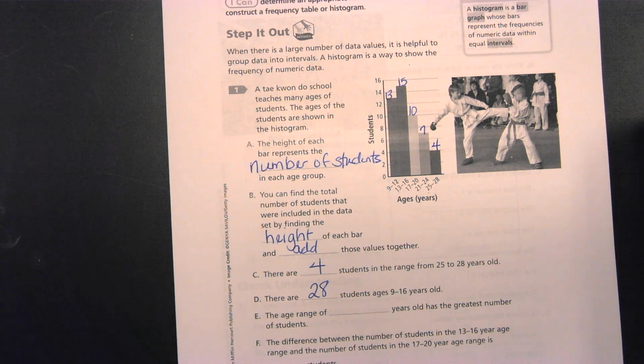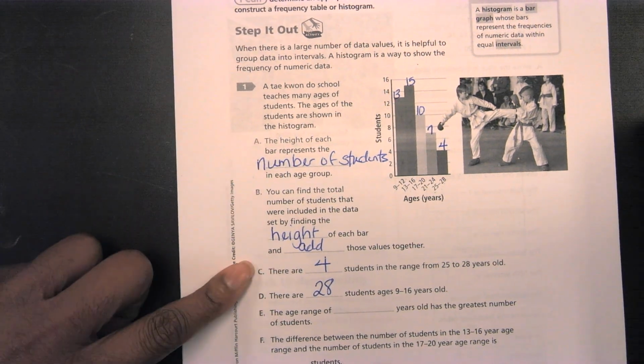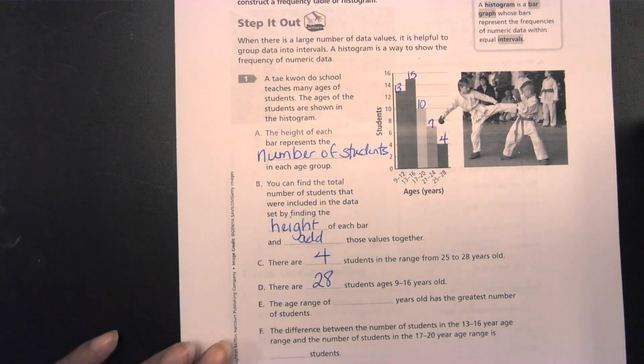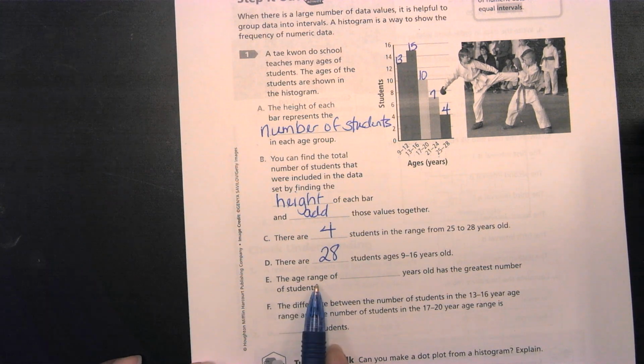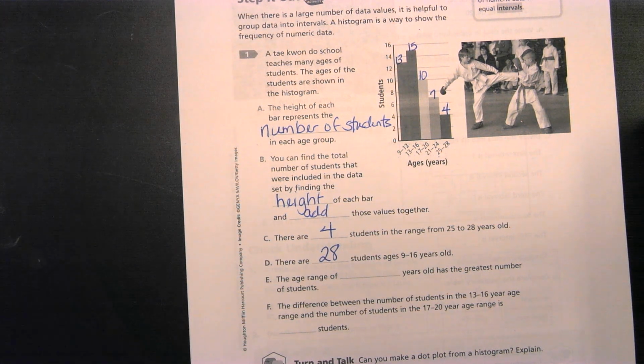Questions thus far? So everybody is good with A, B, C, and D because that's what we've done so far. All right. E says the age range of blank years old has the greatest number of students. Which interval has the greatest number of students, Kennedy?